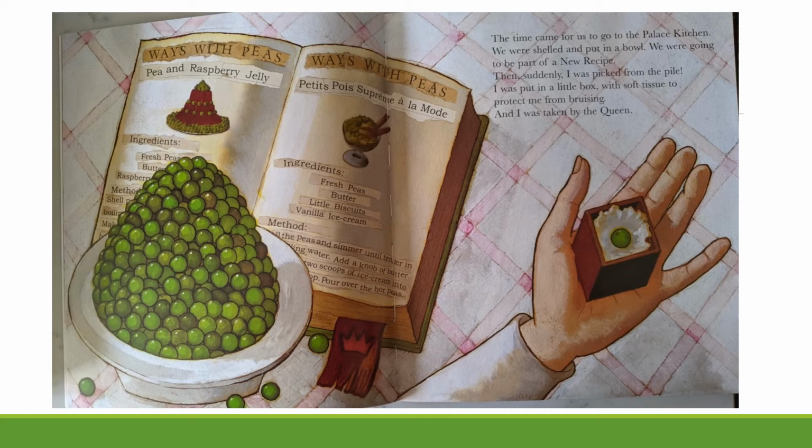Then suddenly I was picked from the pile. I was put in a little box with a soft tissue to protect me from bruising, and I was taken by the Queen. Look at those funny recipes. Pea and raspberry jelly, petit pois supreme à la mode. I wonder what that is, but raspberry and pea jelly. Ugh.